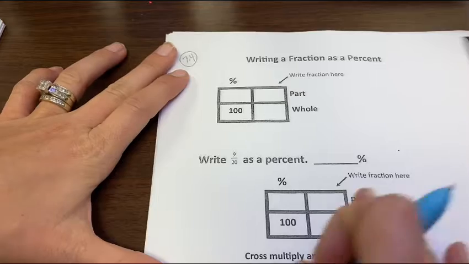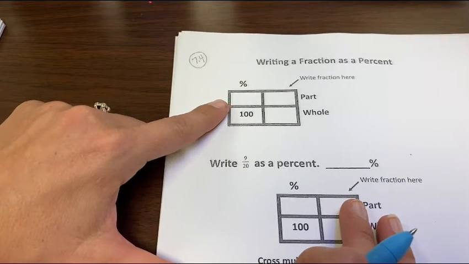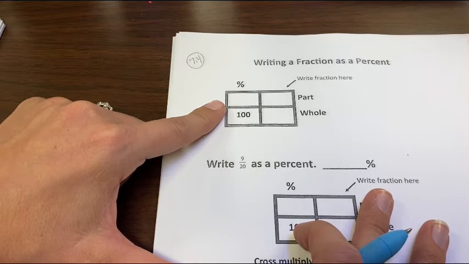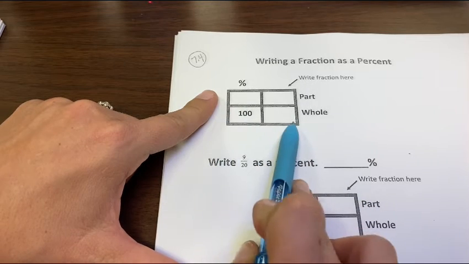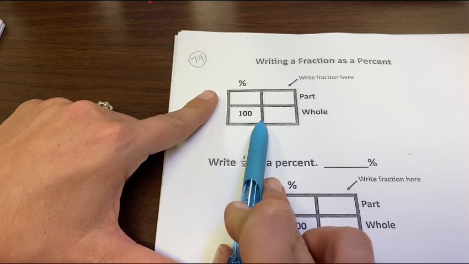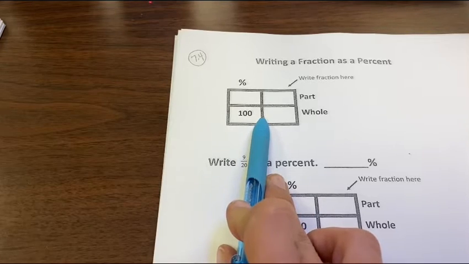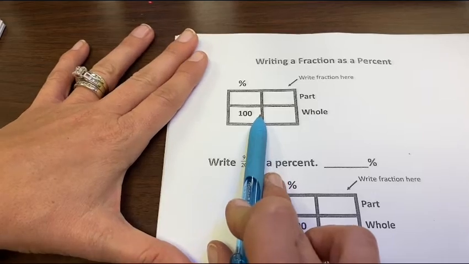Okay, we're going to go to page 59 now, and we're going to be writing a fraction as a percent. So when you write a fraction as a percent, there's a lot of different ways to do it. I'll show you a couple different ways in the future, but right now I'm going to write a percent box. Your 7th and 8th grade teacher both use these for percent, so that's why I teach you this now. And when we get into more complicated percent problems, you'll really like this percent box.